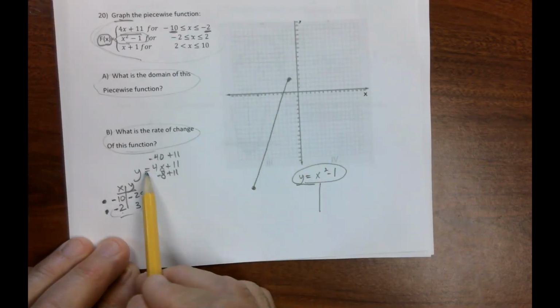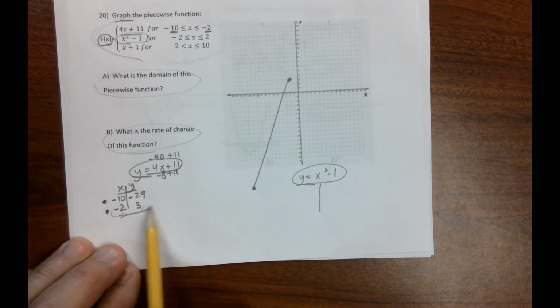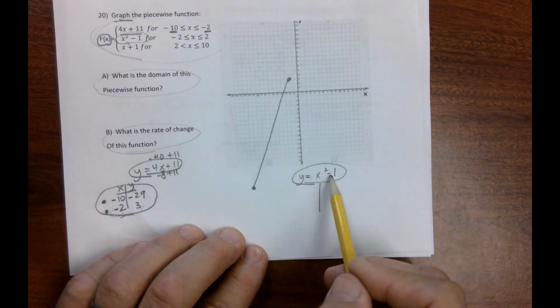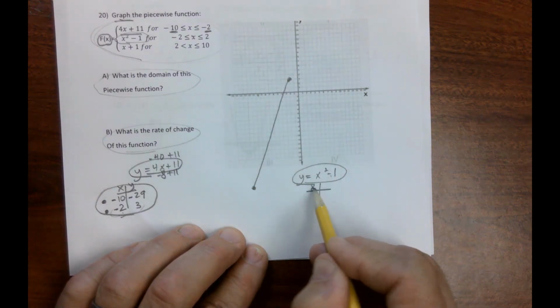Notice this was a linear function. We only needed 2 points and everything's good. This is going to be a little more challenging. I'm going to try to explain myself. So there's my x and my y's.